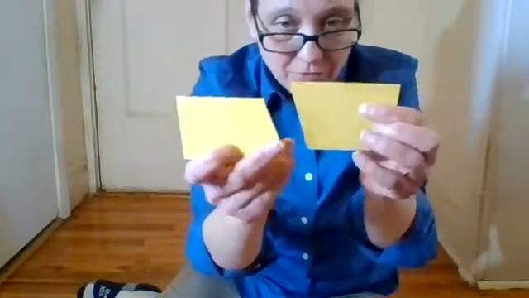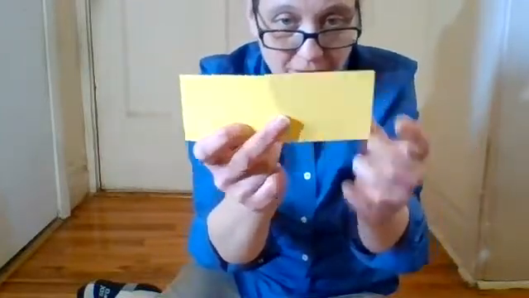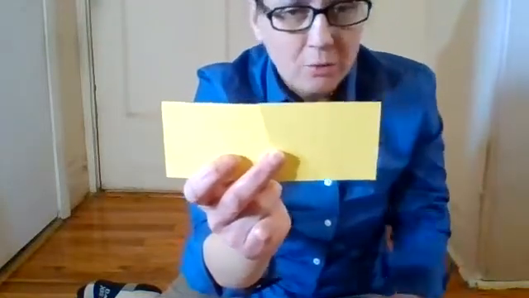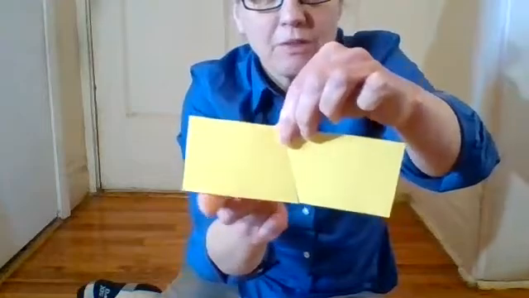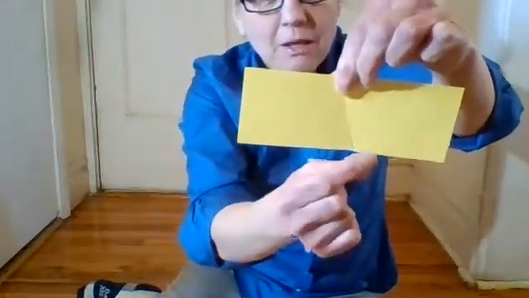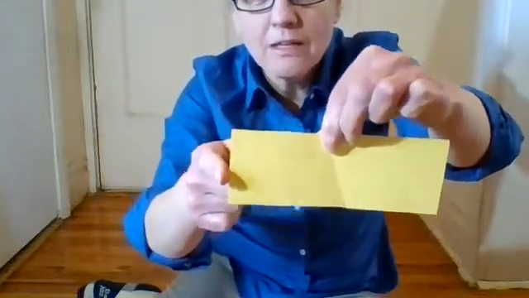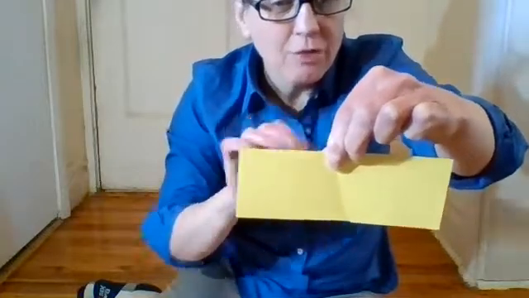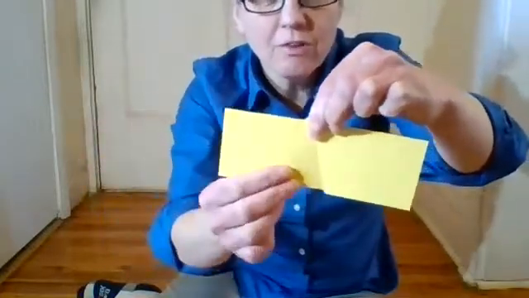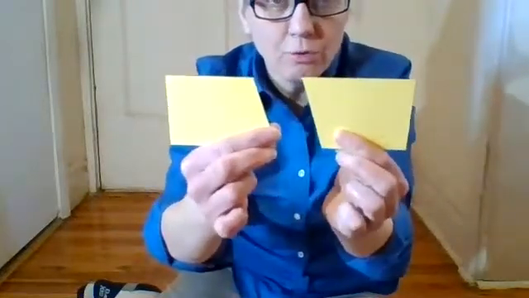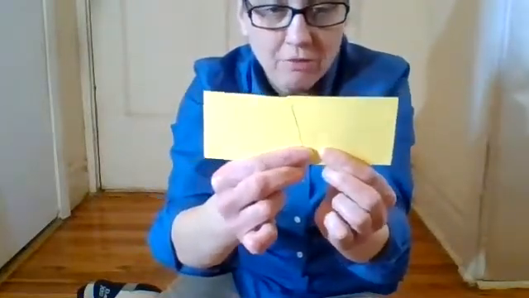But if I flip this over and put these together, I now have a rectangle. That's my goal. If I look at the base of this rectangle, you'll see that it is the longer base plus the shorter base of one trapezoid, and the height is the height of one trapezoid. So the area of this big rectangle is the same as the area of two of these congruent trapezoids.